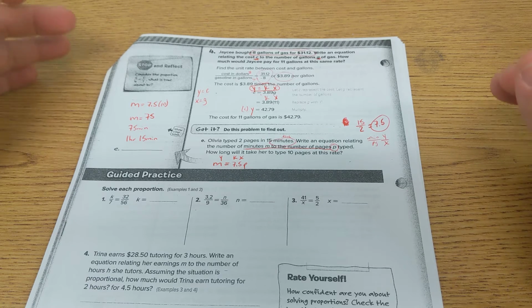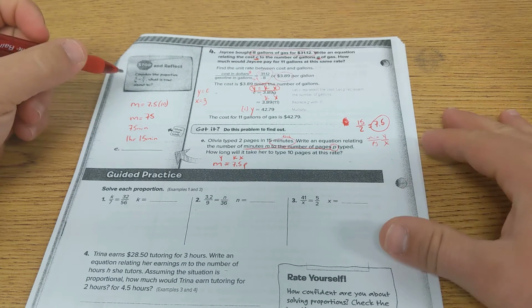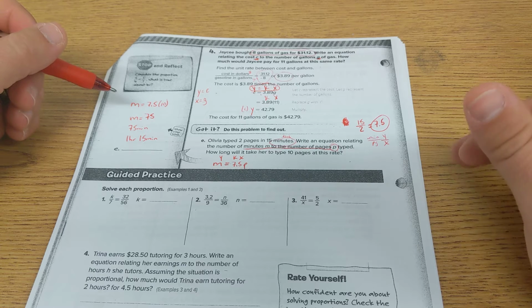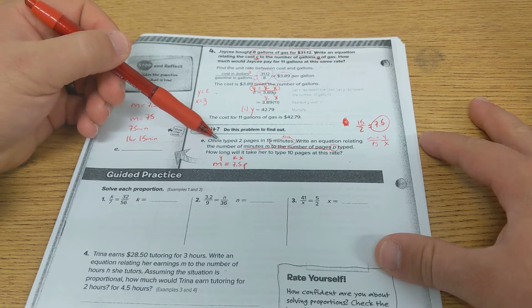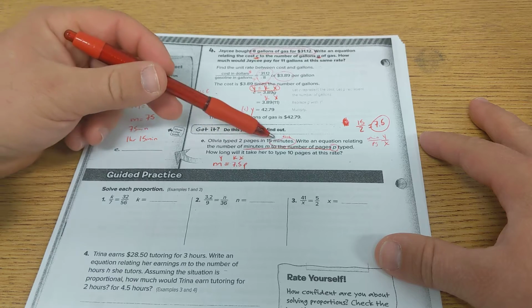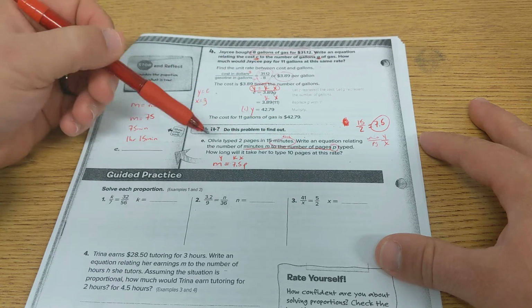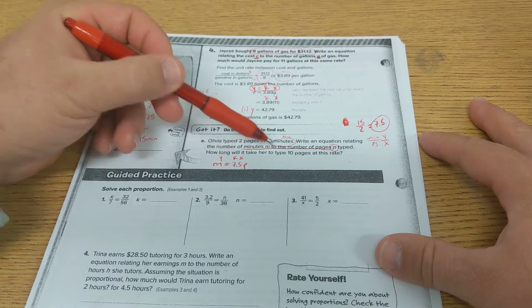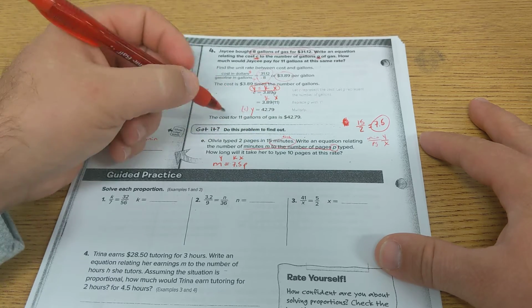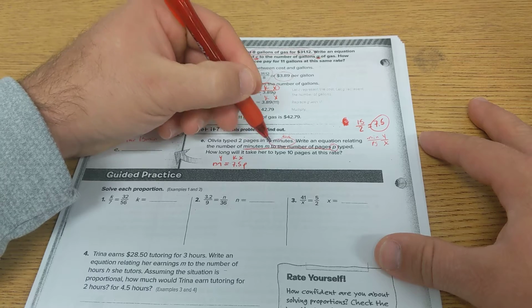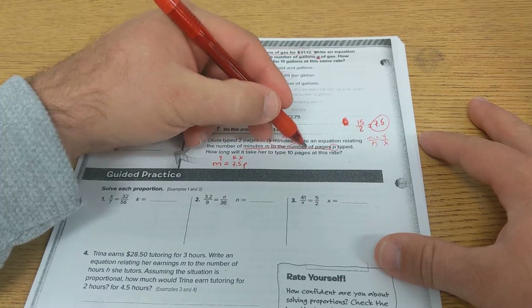Now, I've been telling you that time is going to be on the bottom. Here's one instance that it's not, on E, and I'll tell you why. Olivia typed 2 pages in 15 minutes. Write an equation relating the number of minutes to the number of pages. So minutes to pages.